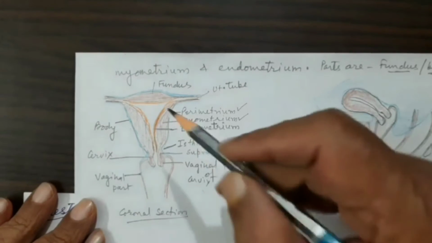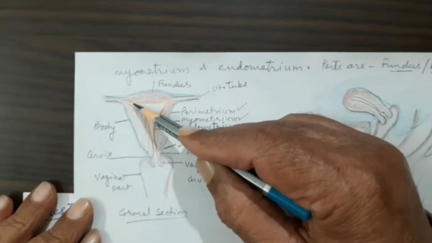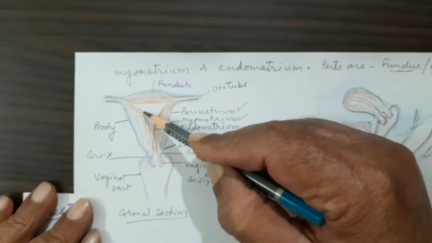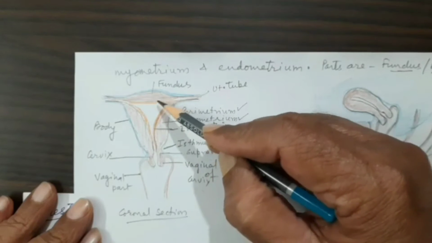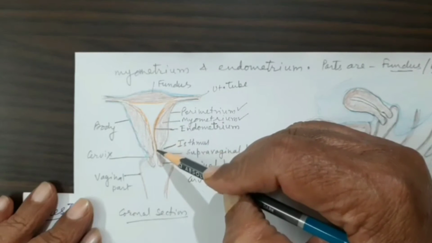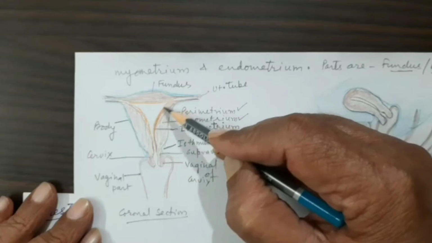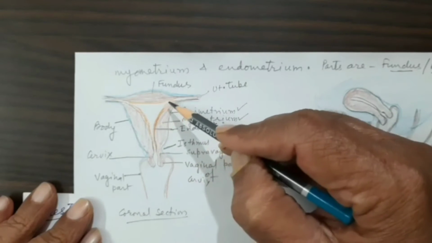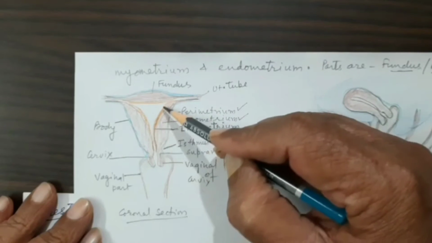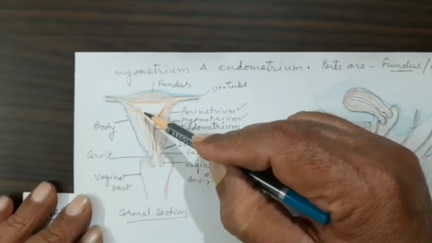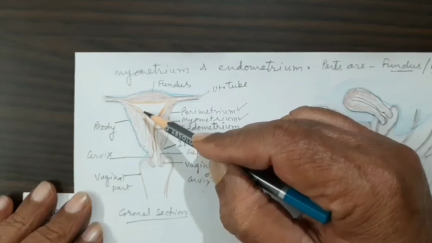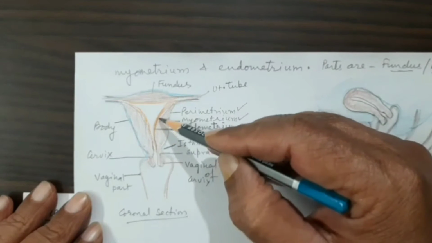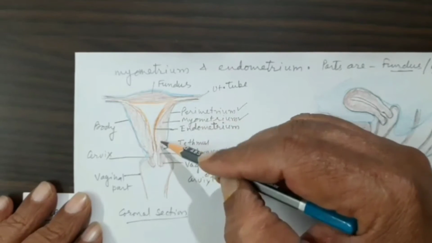Then there is a third layer which lines the uterine cavity, and this third layer, which I have shown here in the orange color, is nothing but the endometrium. It is a kind of mucosal lining. It is lined by epithelium, deep to which is the lamina propria, in which there are endometrial glands, blood vessels, lymphatics, and stroma or connective tissue.